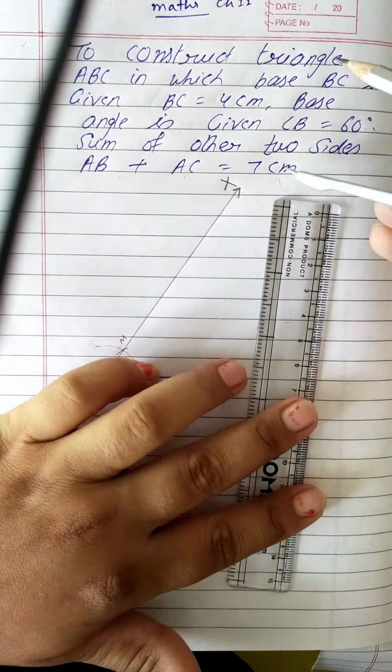Understanding? So start it. Angle ADC is equal to angle ACD. So this is by construction. This is the reason.